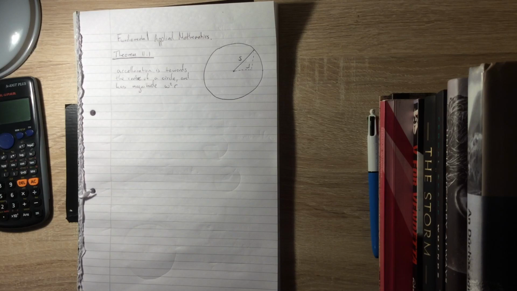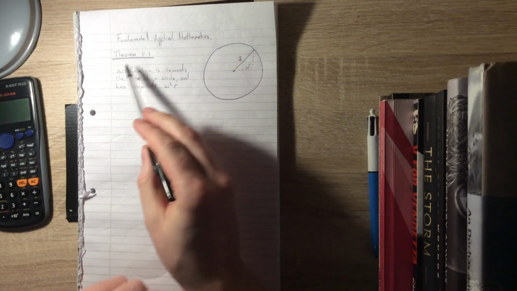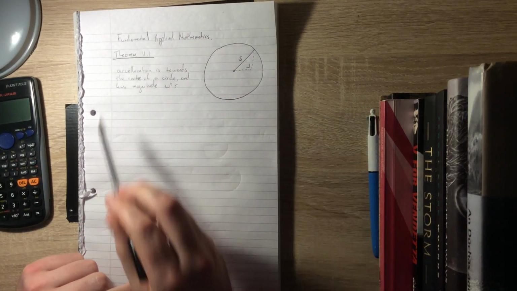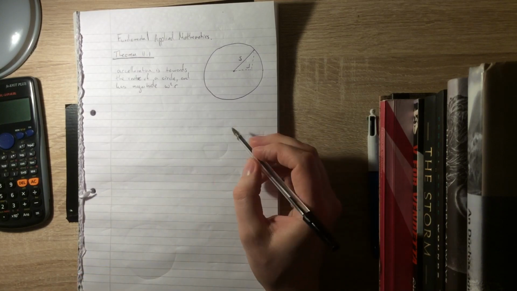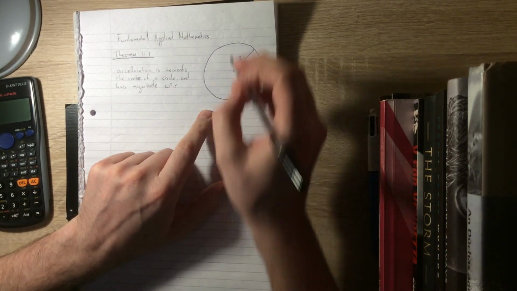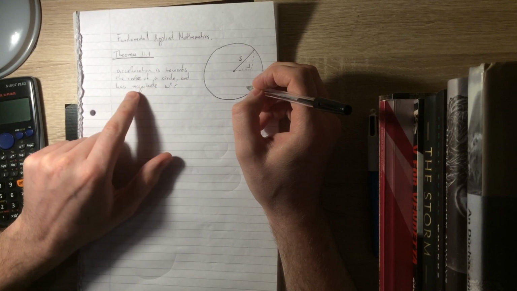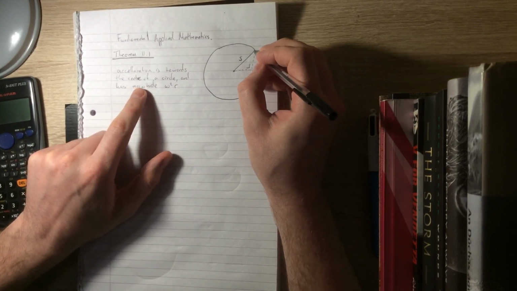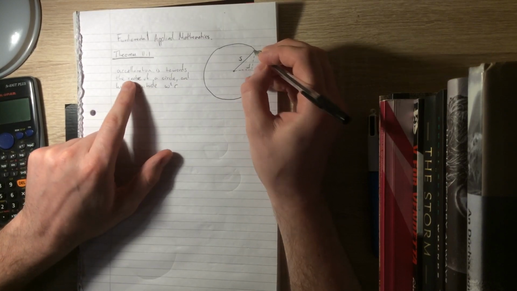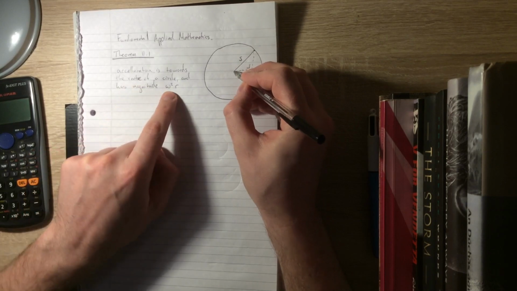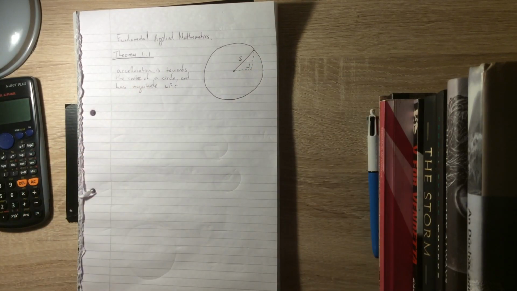This is a short one, hopefully, just a quick theorem from Fundamental Applied Maths. It's called Theorem 11.1 in the book. It's on circular motion again. And this is the idea that the acceleration of an object moving in a circle is towards the center of the circle and has magnitude omega squared r.